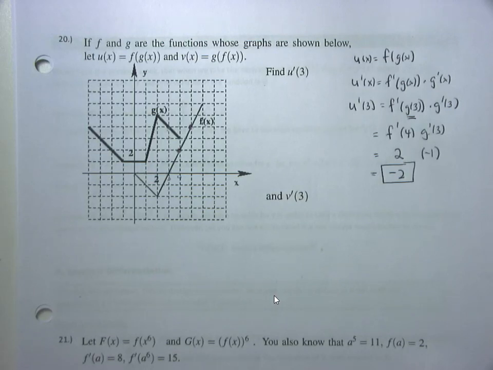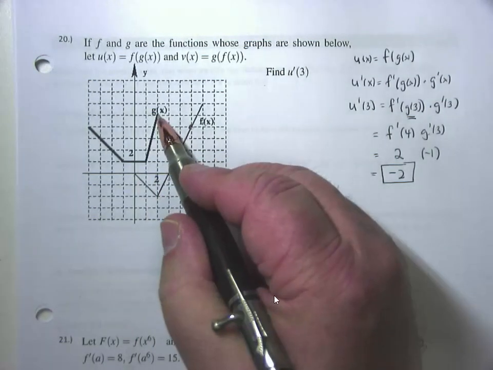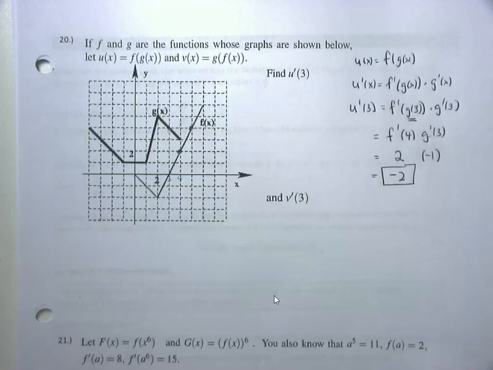Yeah? If you had to find g prime of 2, how would you do that since the slope is different on either side? G prime of 2. There's 2. Oh, that's real easy. What kind of point is that right there? It's got a fancy name if you remember way back in chapter 2 point something. It's a vertex. We also called it a cusp. And the derivative does not exist. So if I ask you what is g prime of 2, the answer is DNE, does not exist.